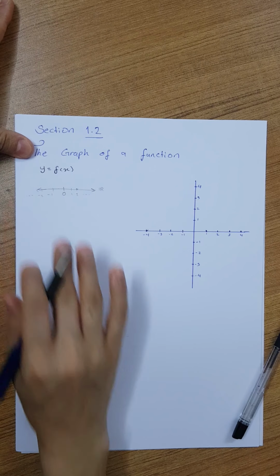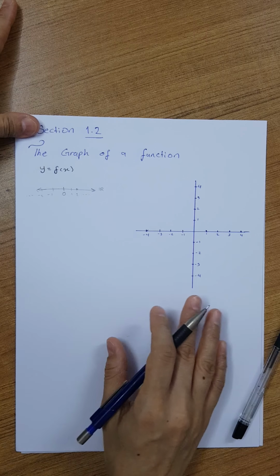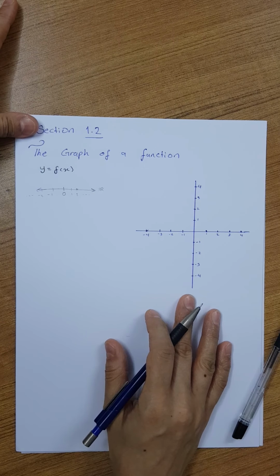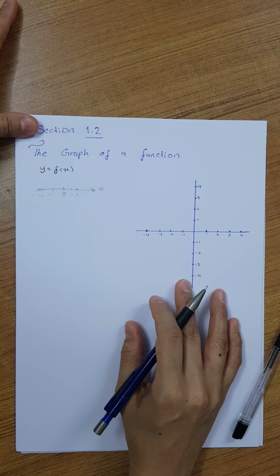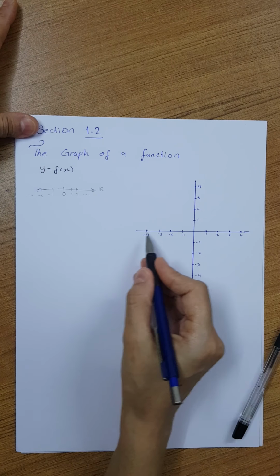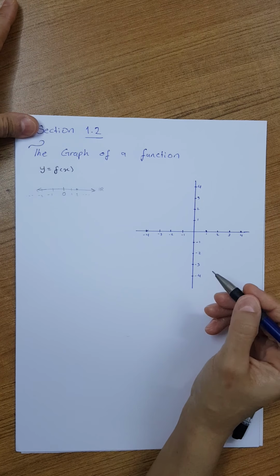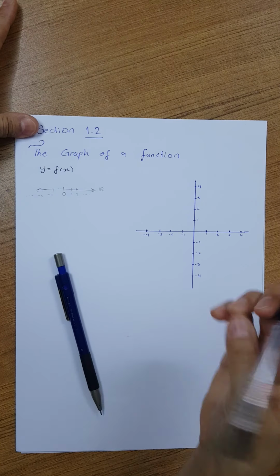But when we are sketching the graph of functions consisting of two variables, we need two-dimensional space. In two-dimensional space, we have two real number lines intersecting each other. This is one real number line and this one is another. They intersect each other at the origin.